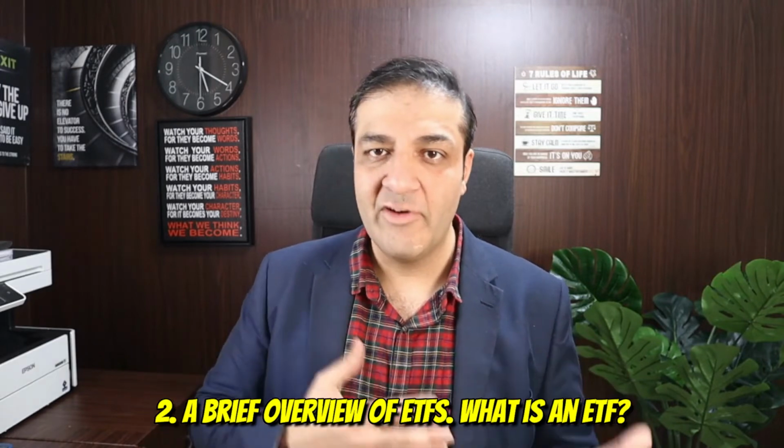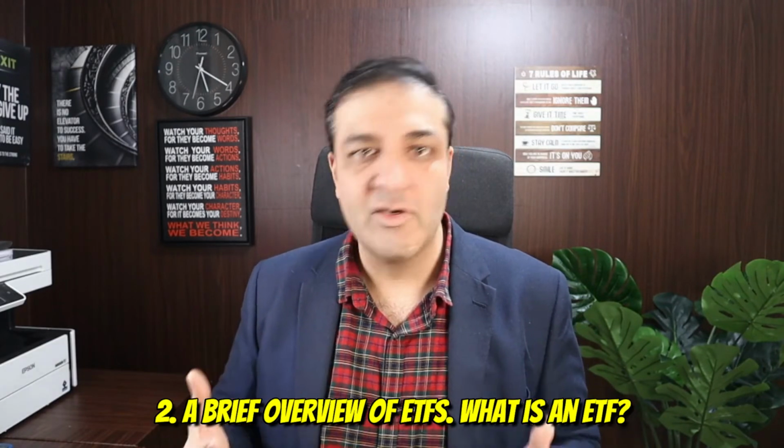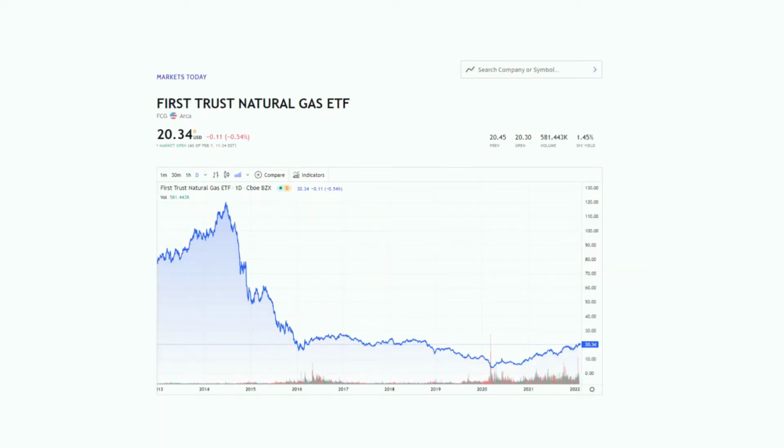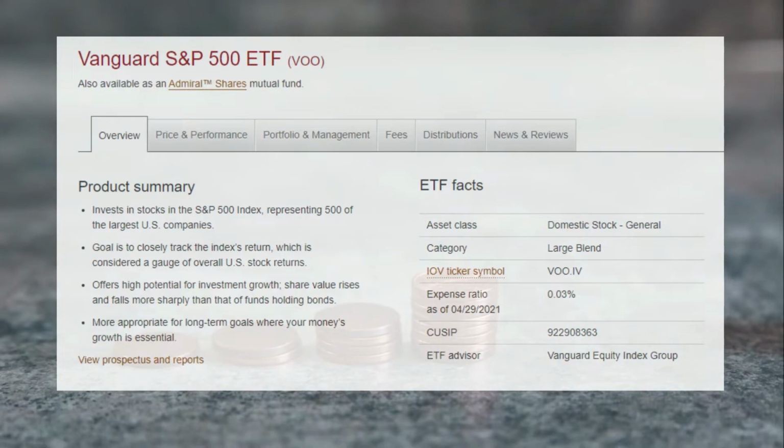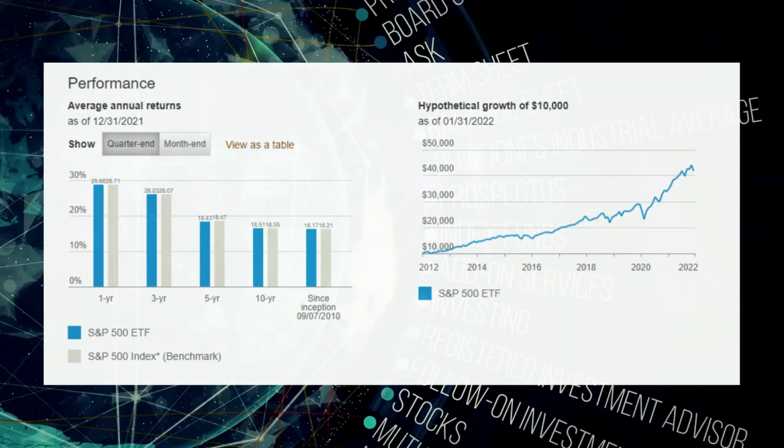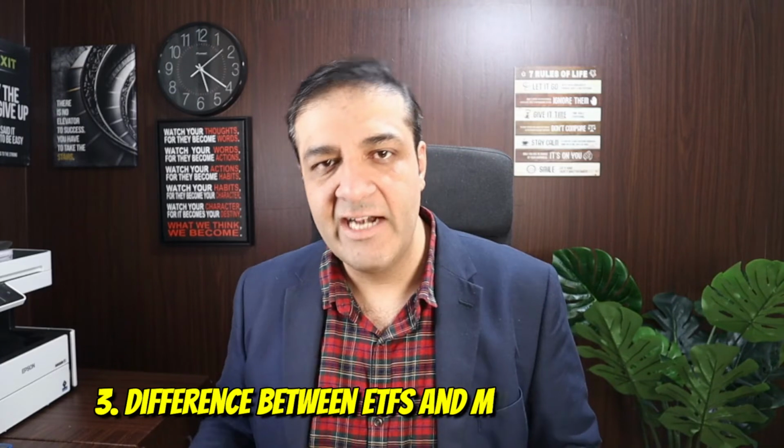As I said before, ETFs usually track an index or sector. That is why we have energy specific ETFs, which will track the energy sector, or index funds like the S&P 500, which tracks the 500 biggest companies in the USA. Number 3, difference between ETFs and mutual funds.